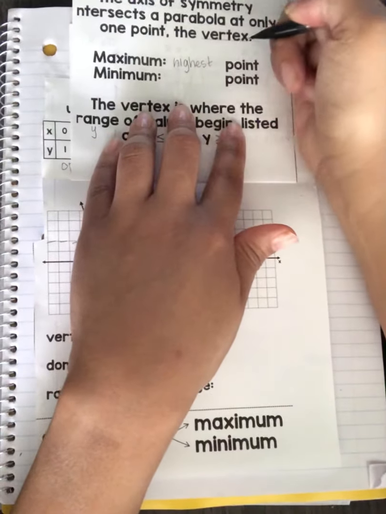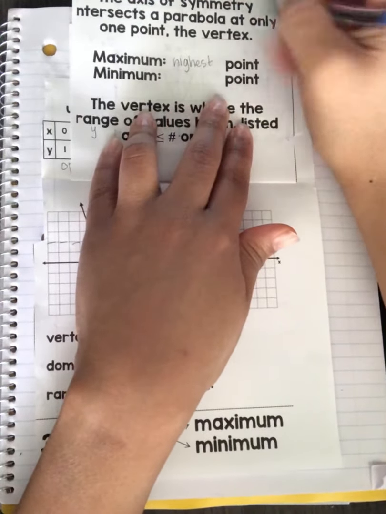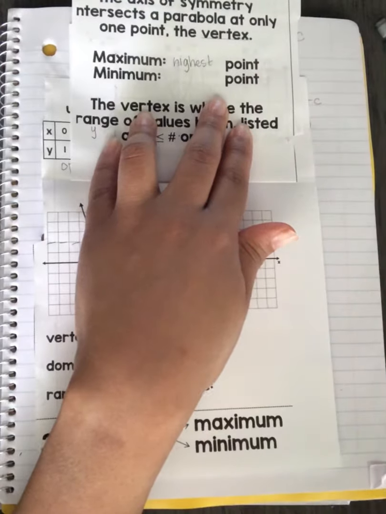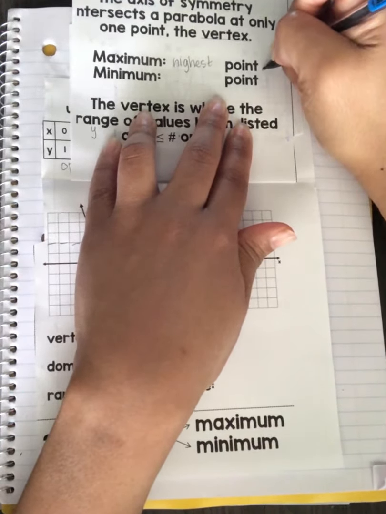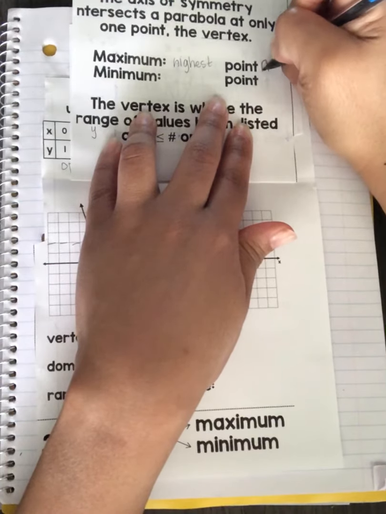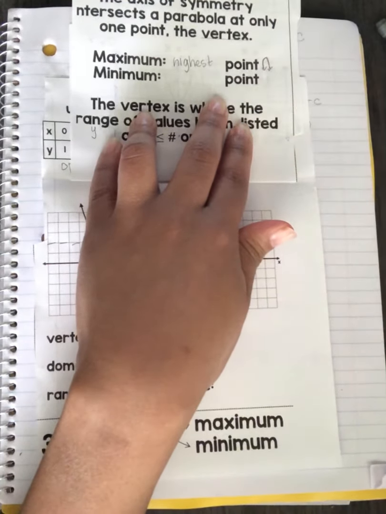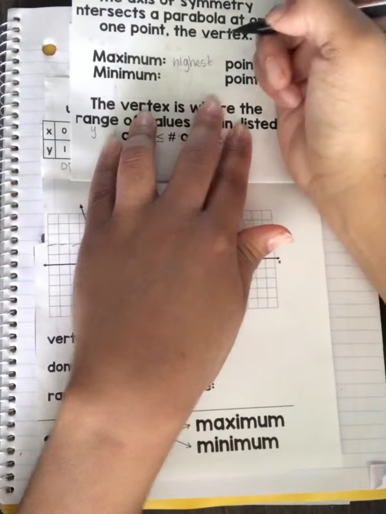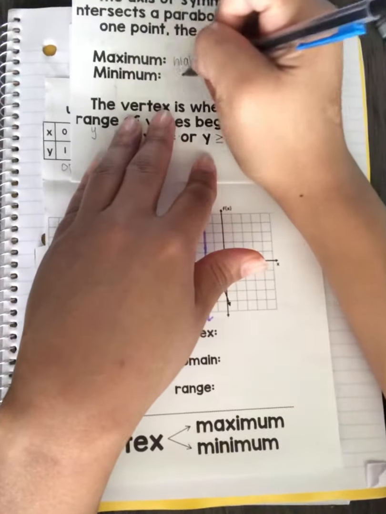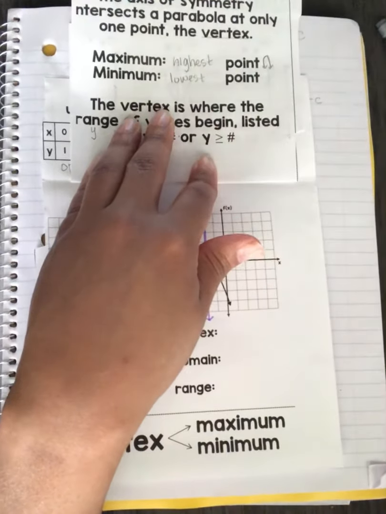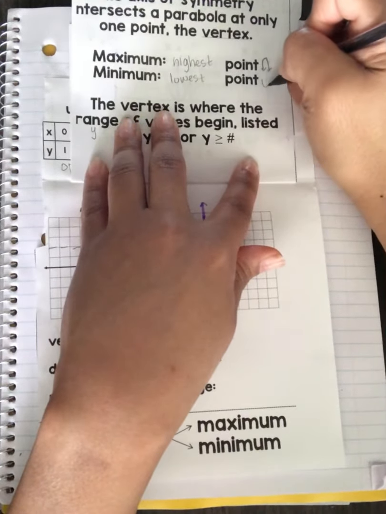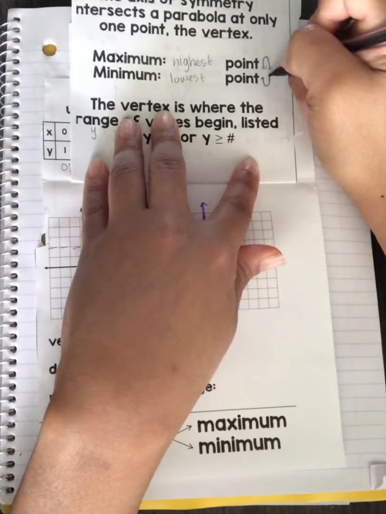My maximum is my highest point. When I say highest point, that means how high does the actual graph go, and my parabola will look like this. And then we have my minimum. Minimum meaning the lowest point on the graph. When I say minimum, my parabola will look like this.